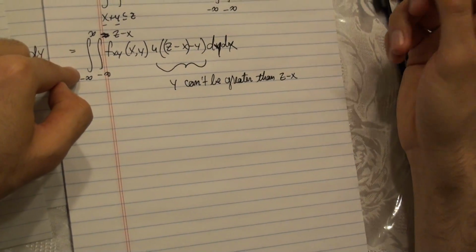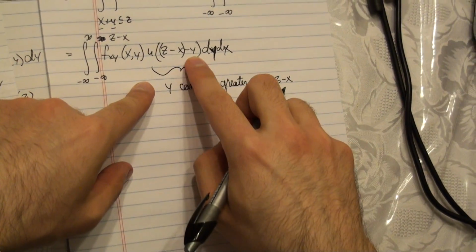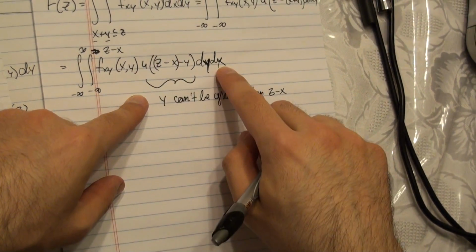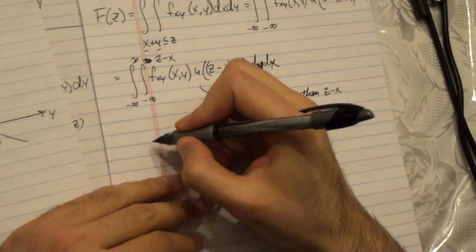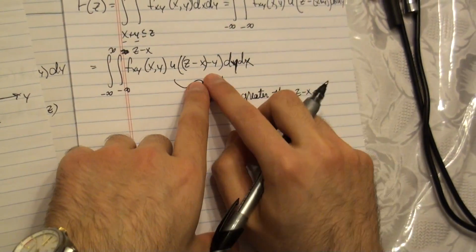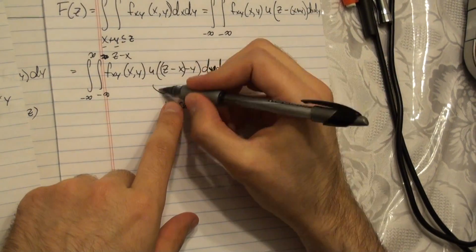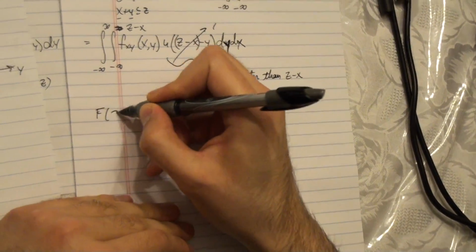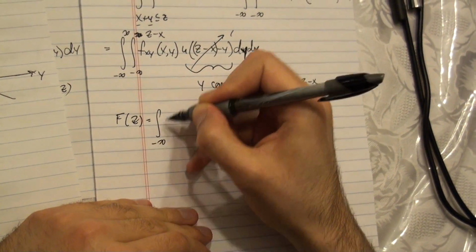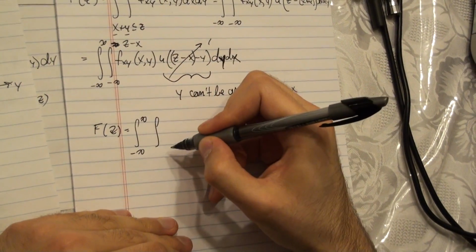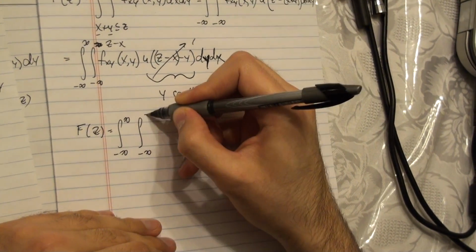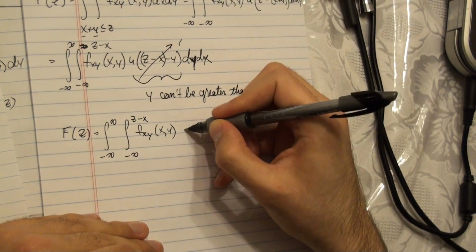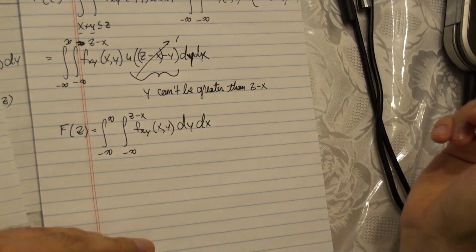So here, in this way, we're going to integrate with respect to y first, and then with respect to x. So if I rewrite this, I don't even need the step function anymore because I've changed the limits, and this is going to go to 1 in this interval. So we have F of z equals the integral from negative infinity to infinity, of the integral from negative infinity to z minus x, of f_XY of x comma y, dy dx.